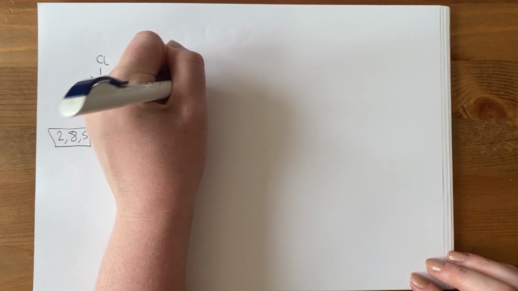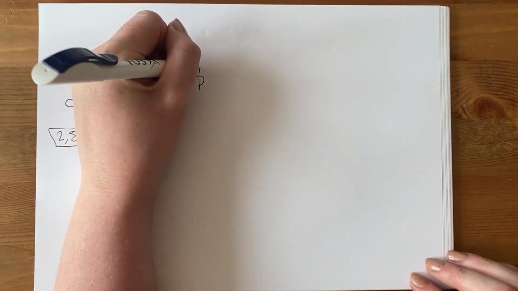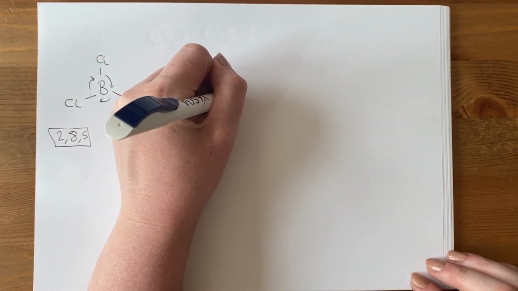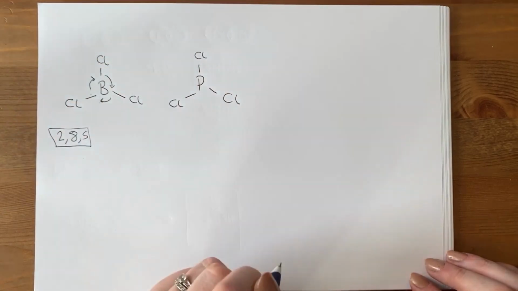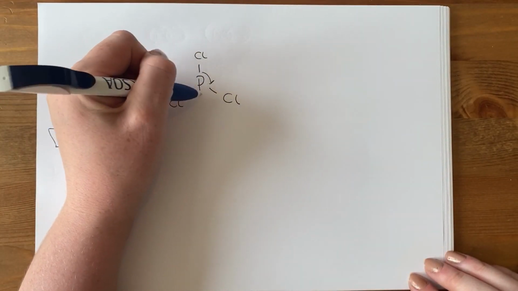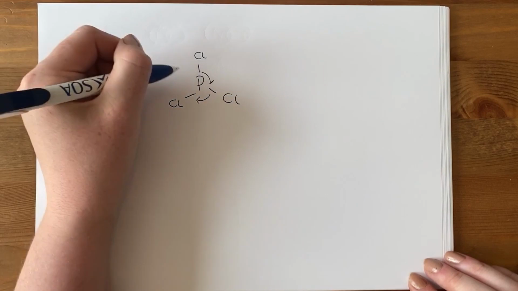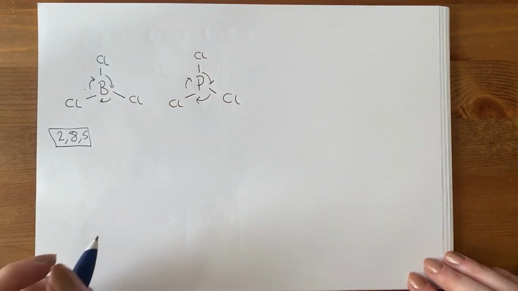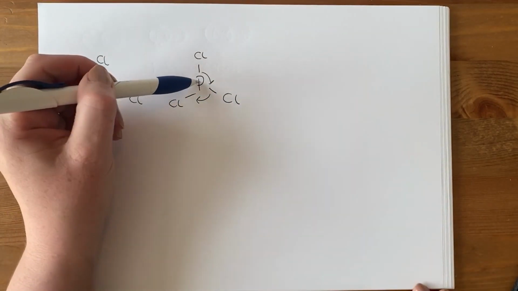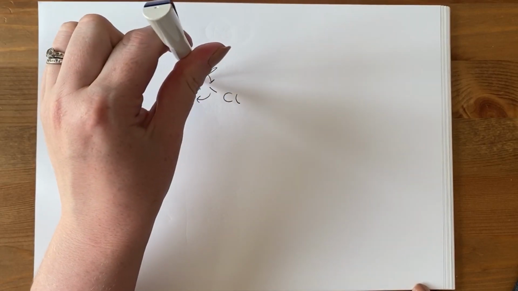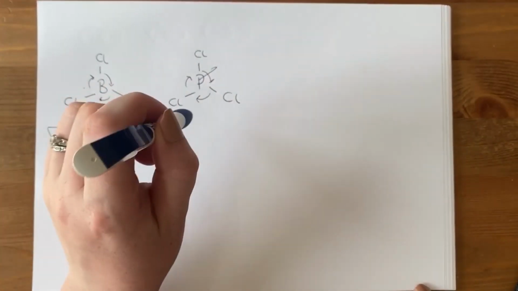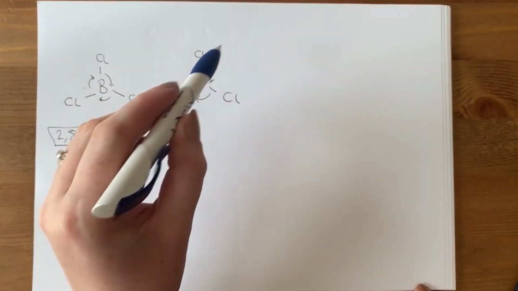So let me draw that out really quickly. If I have phosphorus with 3 chlorines on the plane of the page, okay, this is my 120 degrees, which you already saw in boron trichloride. The only difference now is the other 2. I have one that's sticking directly up from the page. I have one that's sticking directly down from the page.